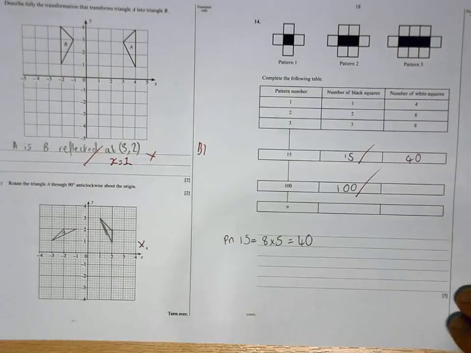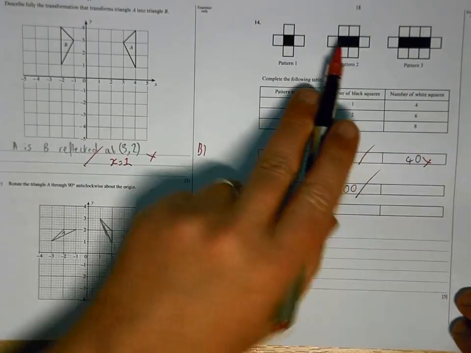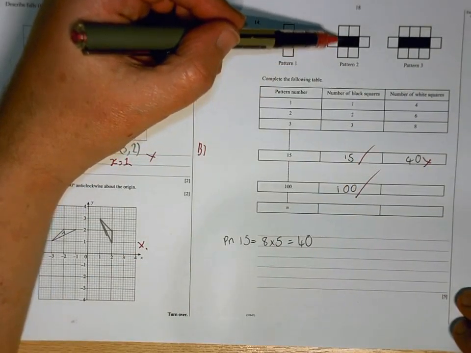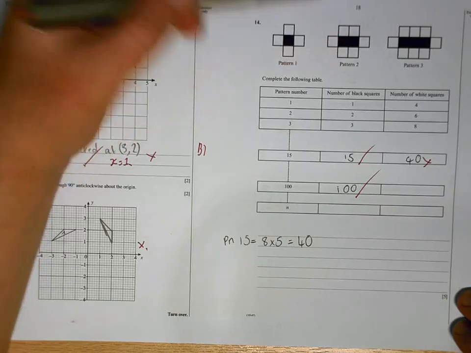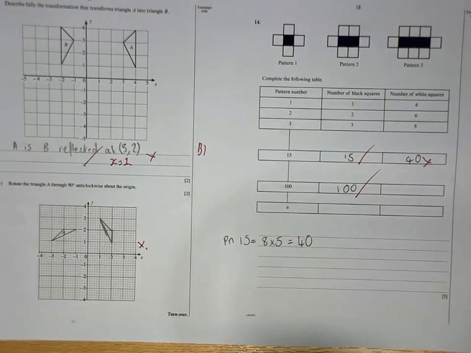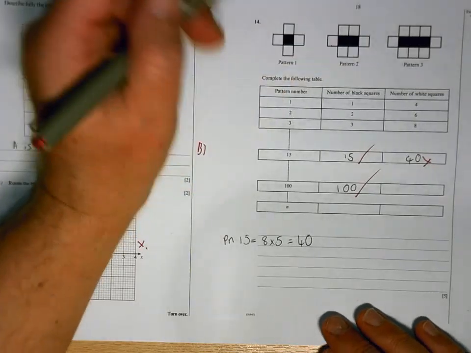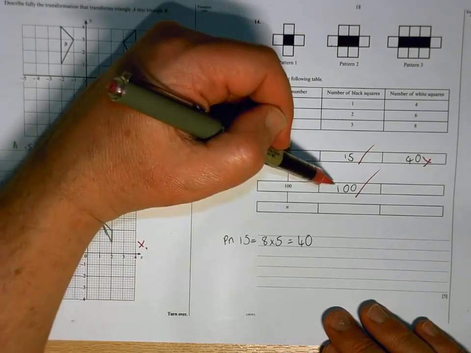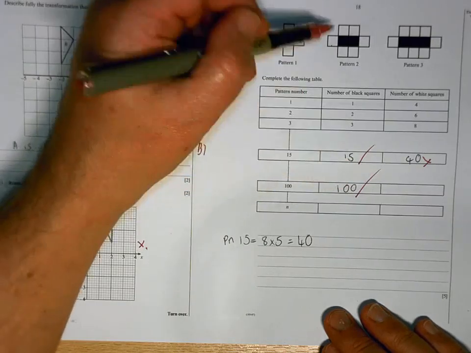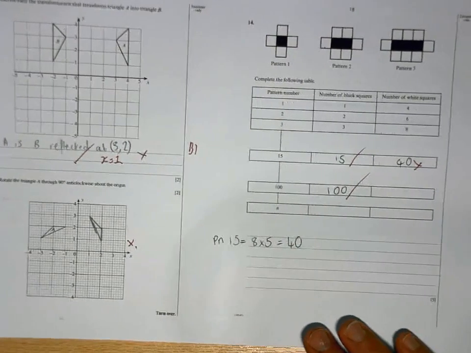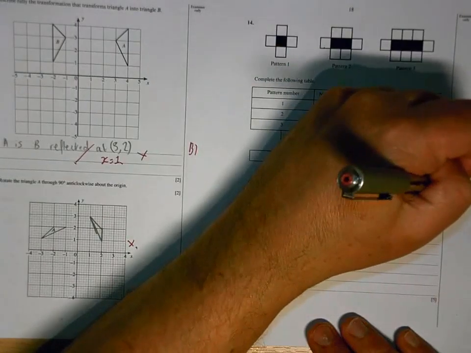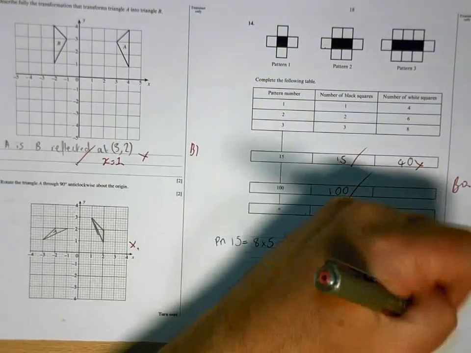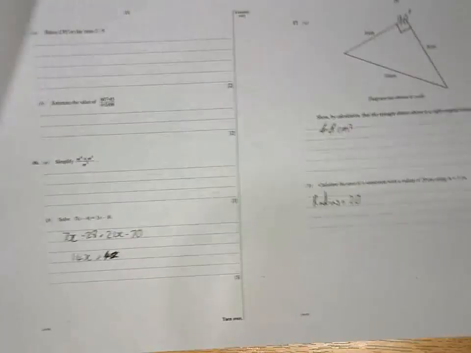15 and 100 are correct, but that's not right, because what's happening every time, for every black square, you're having 2 white squares, but you've always got the extra 2 on the end, so it's going to be 2n, 2 times the number of black squares, add 2. So you're not going to get any marks for that. 1 for the page.